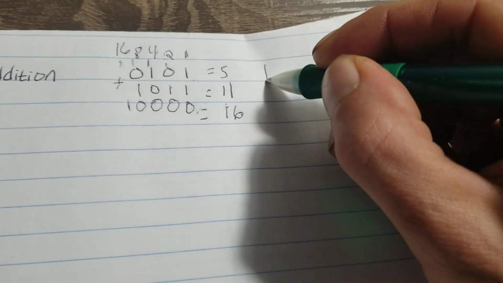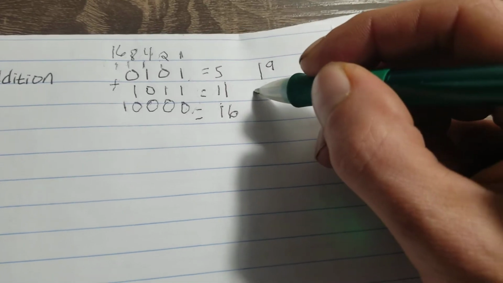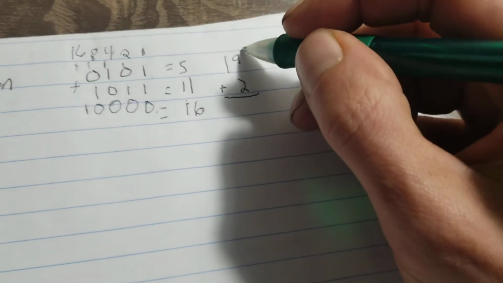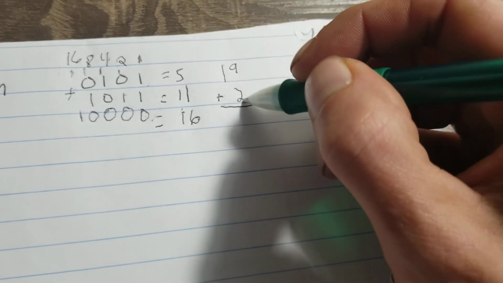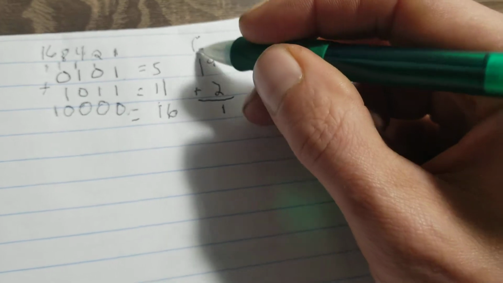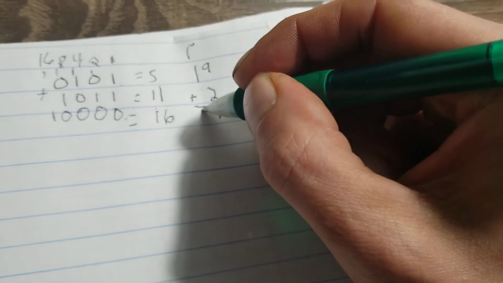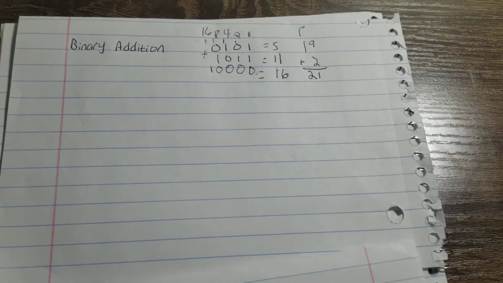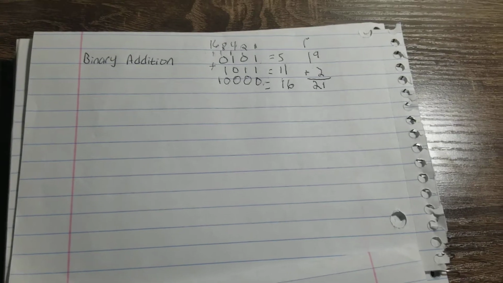Like if we were, say, 19 plus 2. Well, that's 11. So we put the 1 there. Carry the 1. 1 plus 1 is 2. And 19 plus 2 does in fact add up to 21. So we're doing the same thing either way here.